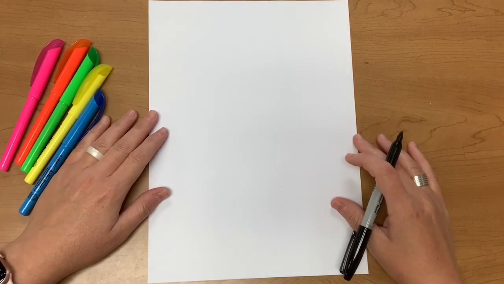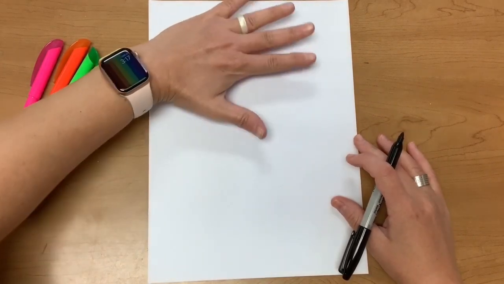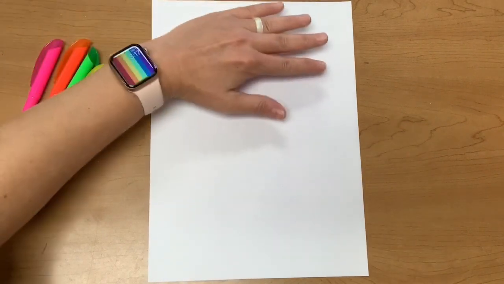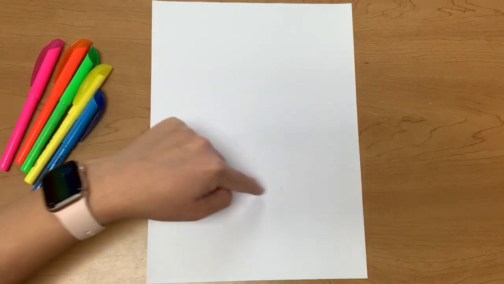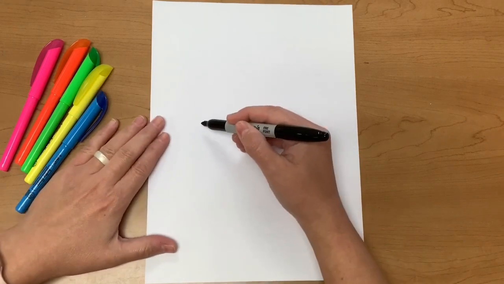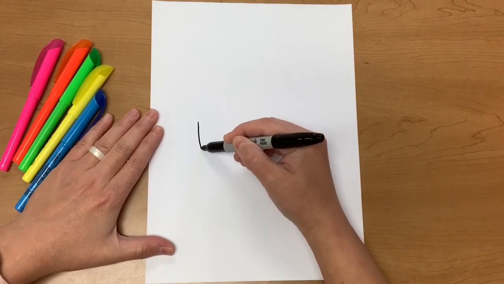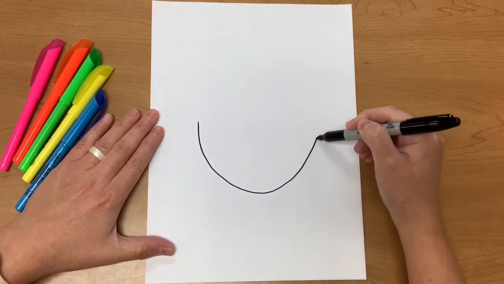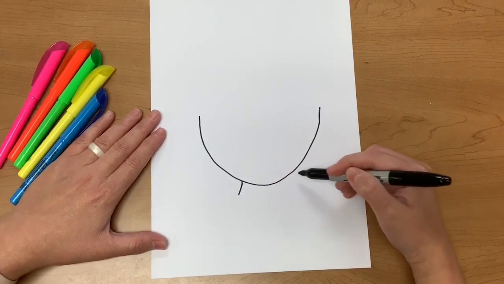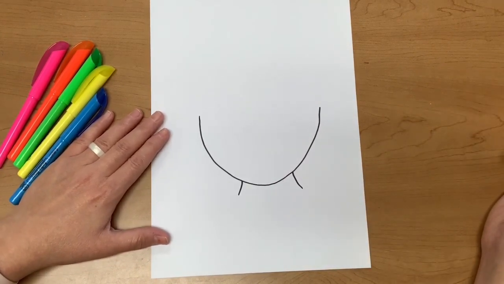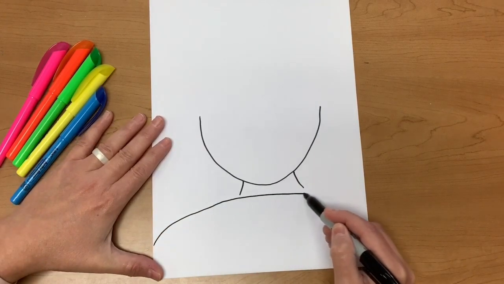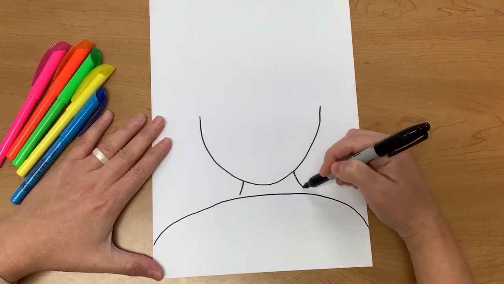We're going to leave a good amount of space at the top because this is where our art line crazy hair is going to go. We're going to start off by creating a U shape, and that's going to be our cheeks and chin. So check this out. Again, it's a large U shape for our face. Okay, then add 2 lines for your neck, and then we're going to draw some shoulders. This is a very simple drawing.